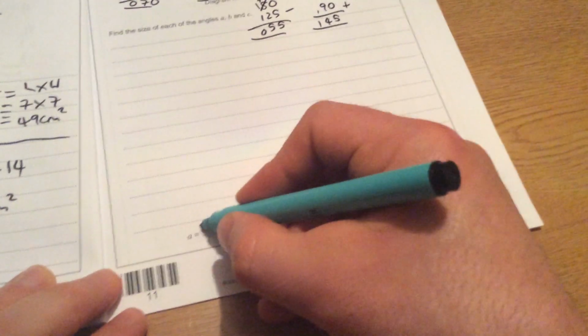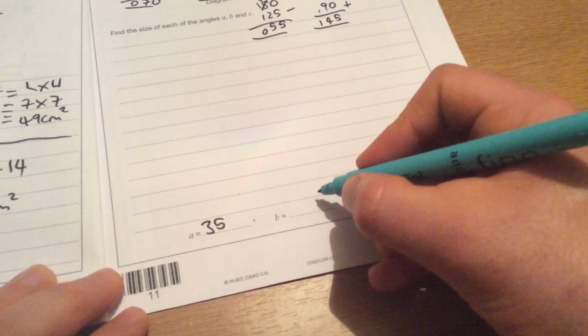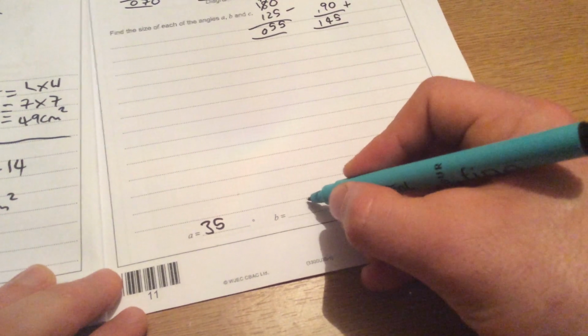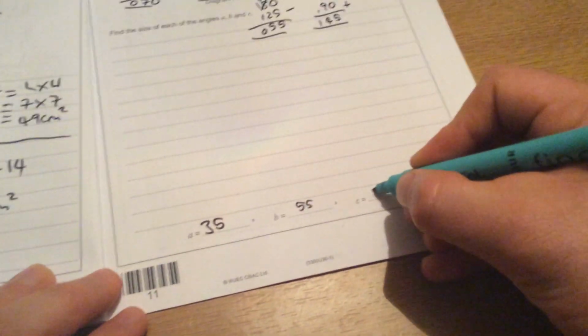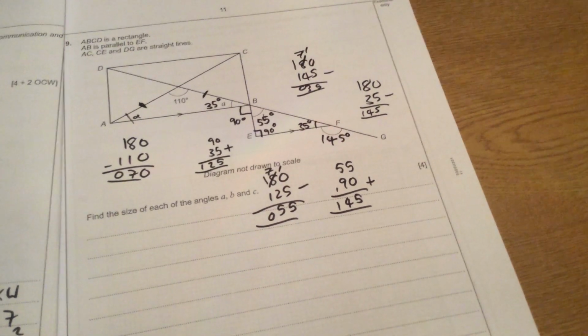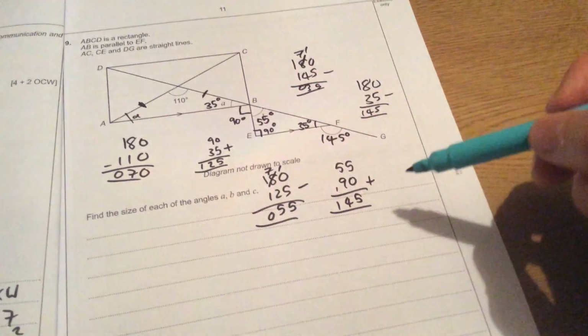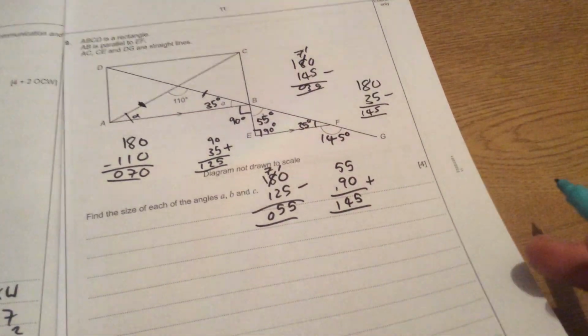So when you put your answers in, always put them at the bottom. I got angle A is 35. Angle B, I got 55. And angle C is 145. Okay, so you want to make those really clear down the bottom of your paper. I know my working is a little bit all over the place, but that's how you've got to do it. I like to label the diagram as well if you get an angles or shape question.